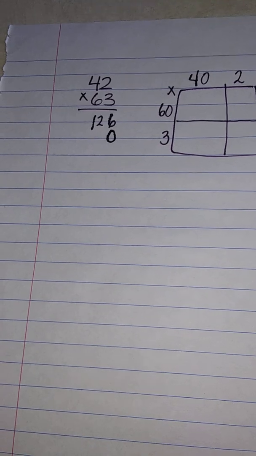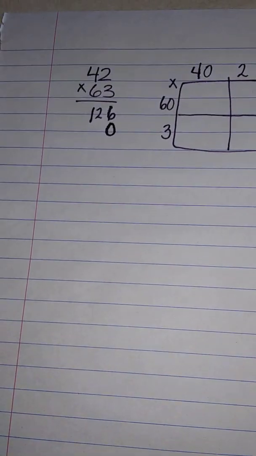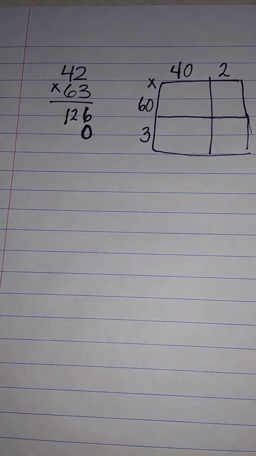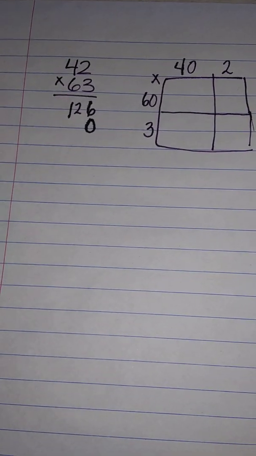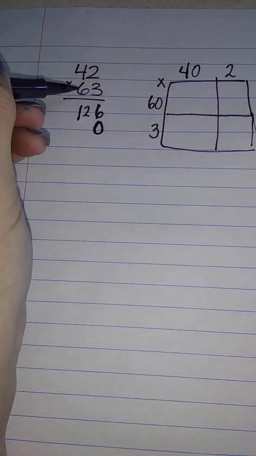Well, that can be confusing. Why do I put a 0 there? Why do I need to remember that? Most of us didn't understand that it's because you're actually in the tens place now. And if I don't put a 0 here, I'm going to get the answer wrong because I'm multiplying by 10.